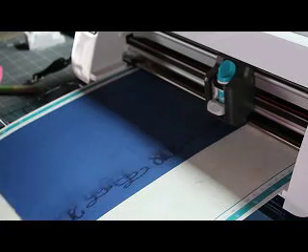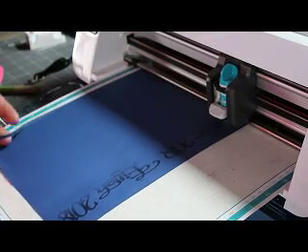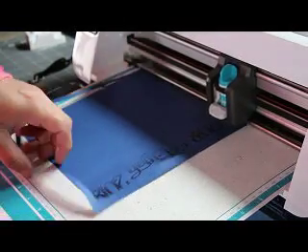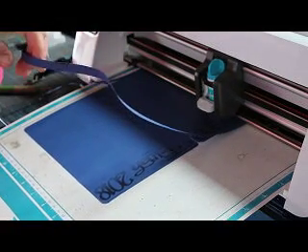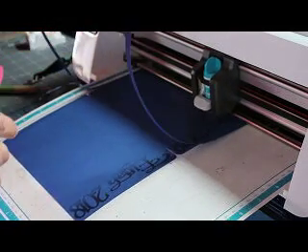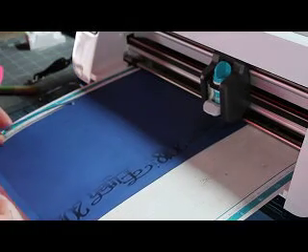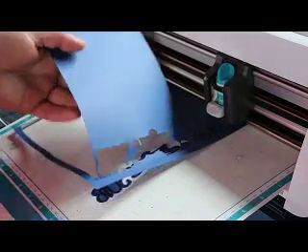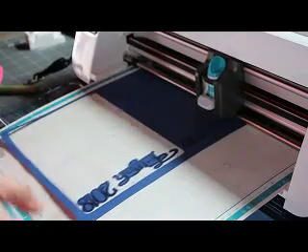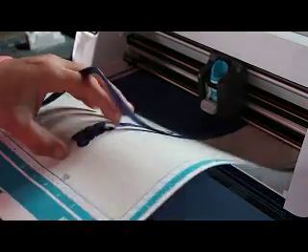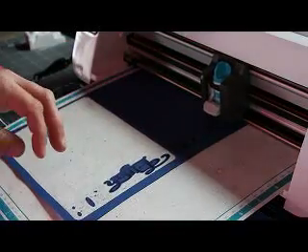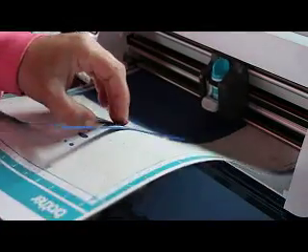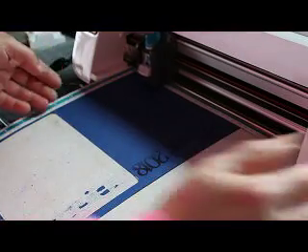Okay, so this is about finished cutting, and this was all designed in Sure Cuts A Lot. And I want to show you how easy it is to remove all of this. And I do not take the mat out. I just start popping this out. So here's the one sheet. There's the numbers. Okay, here's the name. And they literally just pop off like that.